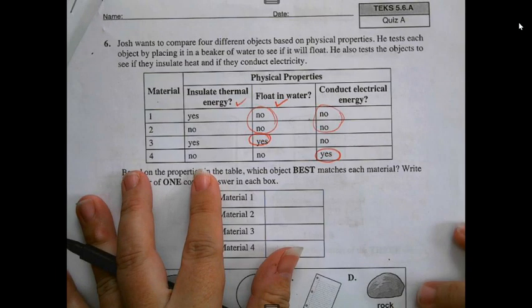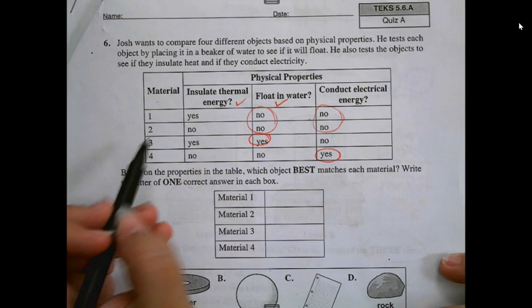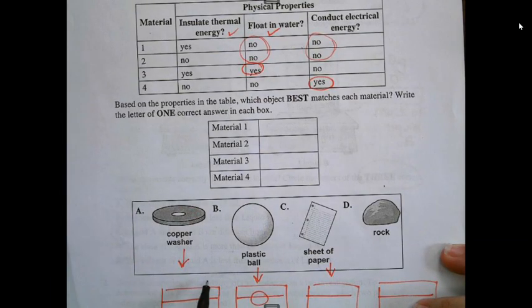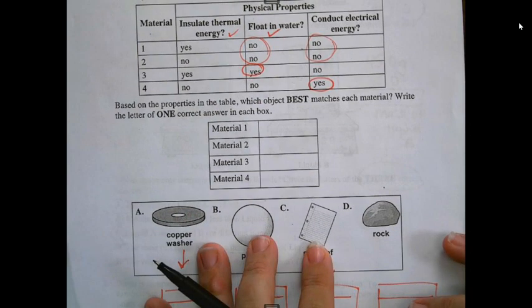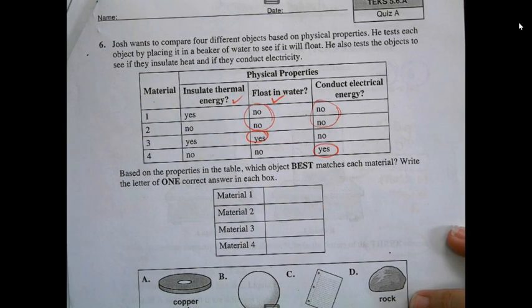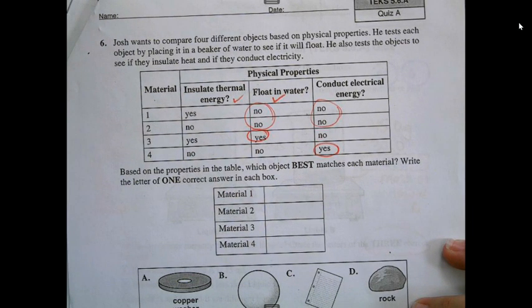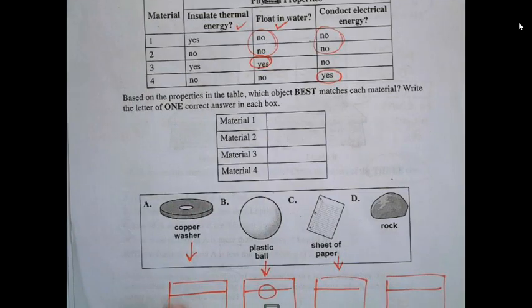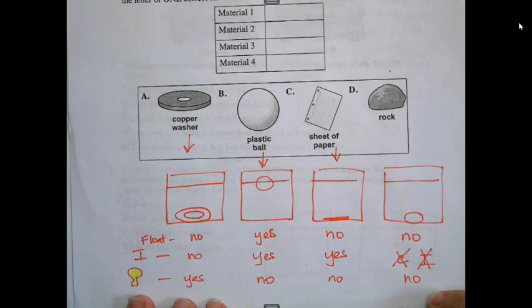All right, last one here. Josh wants to compare 4 different objects. So we have these 4 objects down here. We have a copper washer, a plastic ball, a sheet of paper, and a rock. And it says he tests the objects by placing them in a beaker of water to see if it will float. He also tests the objects to see if they insulate heat and if they conduct electricity. So here they gave us the image, but they didn't do it in the beaker. So I went ahead and drew it out.